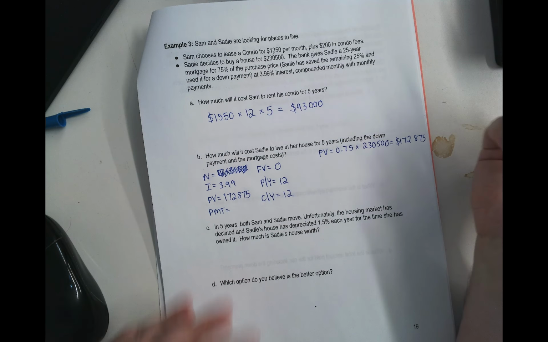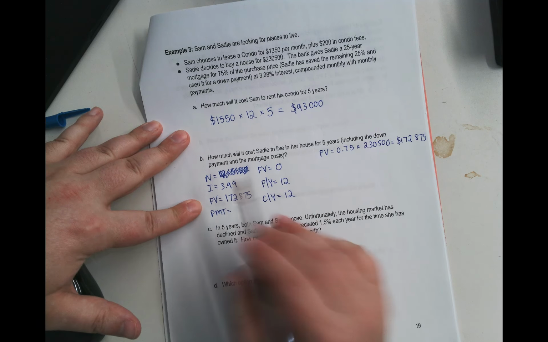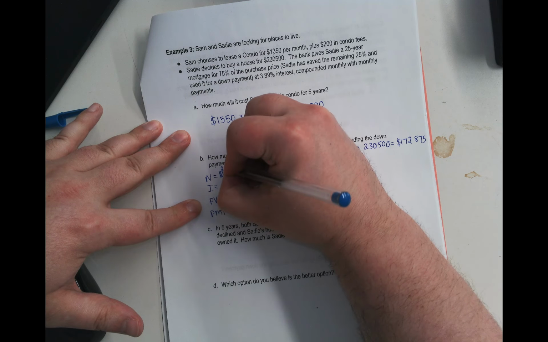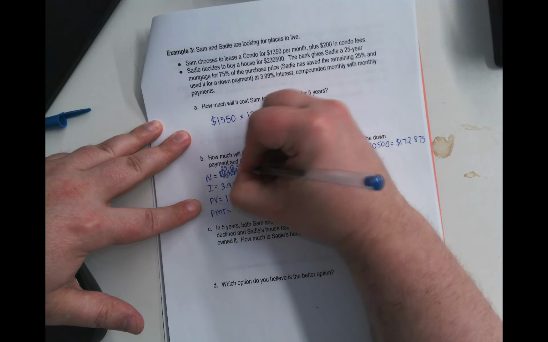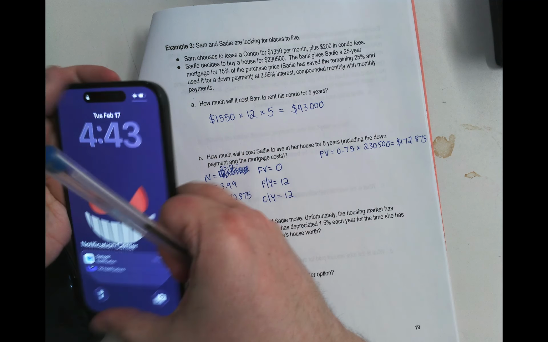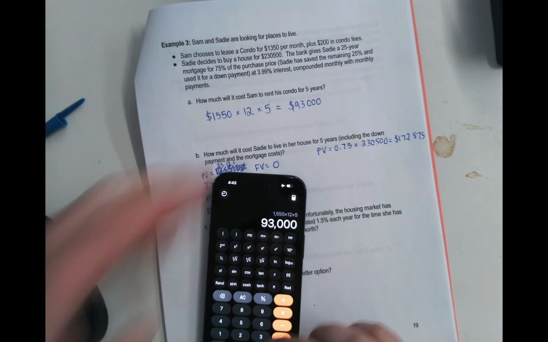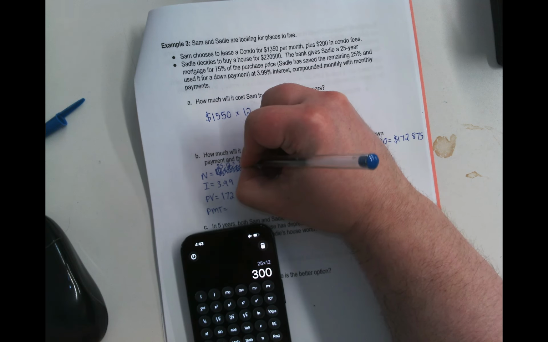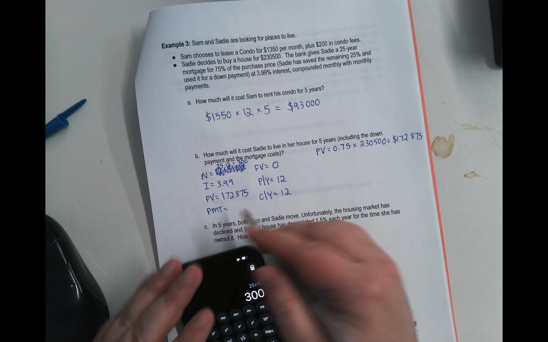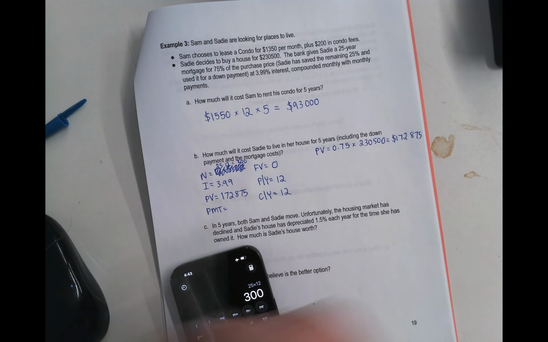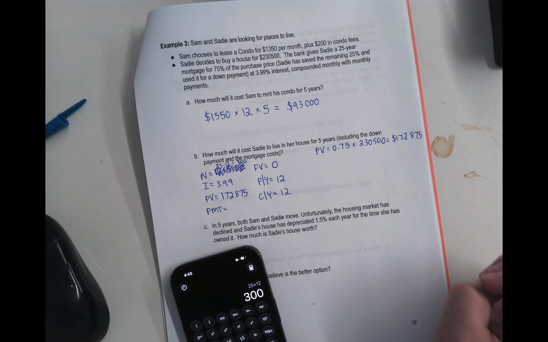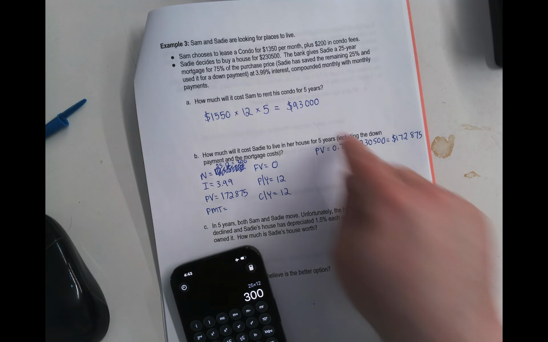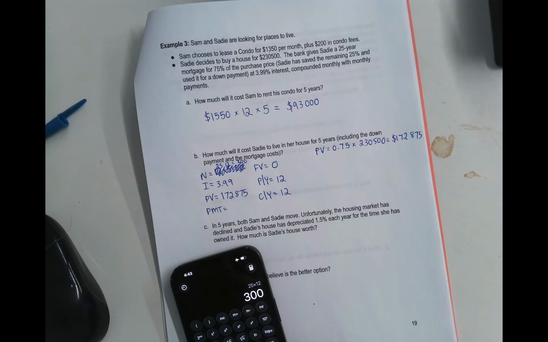So the future value is going to be 0, and my N number, instead of being 60, is going to be 25 times 12, which is, I always get this number wrong, I believe it's 300. Yeah, she's making 300 payments. Okay, so we're going to be solving for the monthly payment amount, and then we are going to be multiplying that by the 60 payments that she is making over the 5 years.